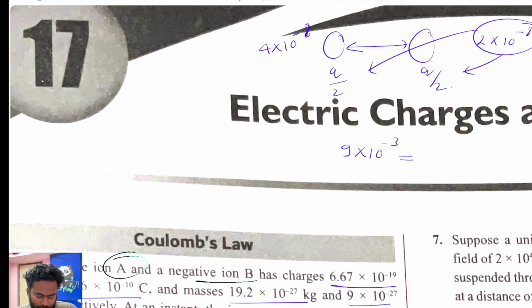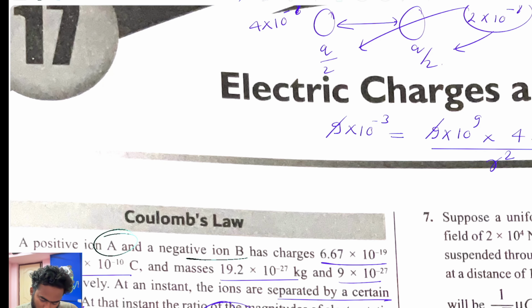Force will be equal to k q1 q2 upon r square. After multiplication, the charges give 4 into 10 to the power minus 16. The 9 cancels. Taking r square on one side, it is 4 into 10 to the power minus 16 divided by 10 to the power minus 3, so 10 to the power minus 13, and then with the 9 it becomes 10 to the power minus 4, so r will become 2 into 10 to the power minus 2 meter.